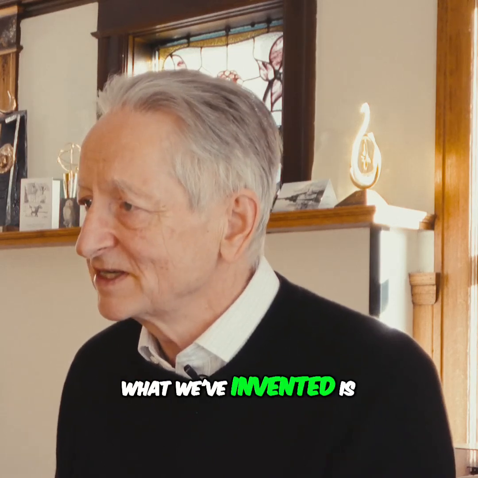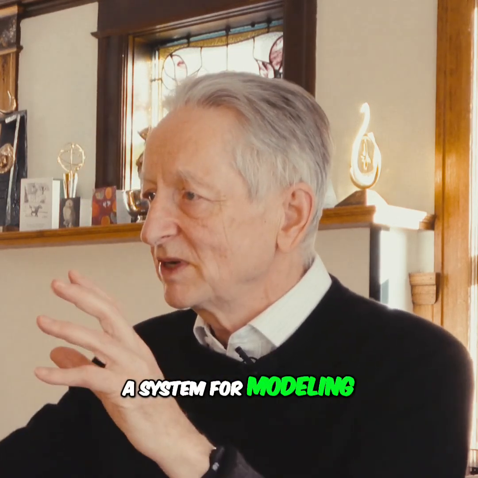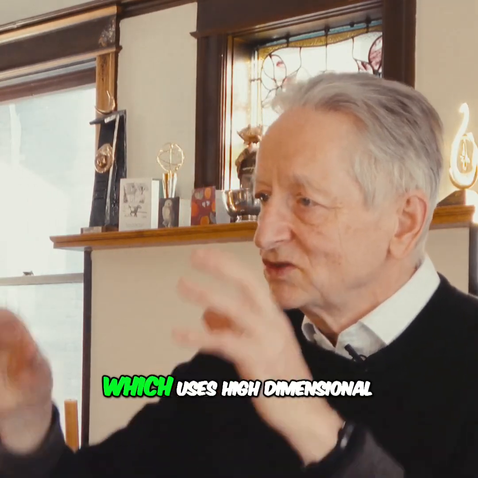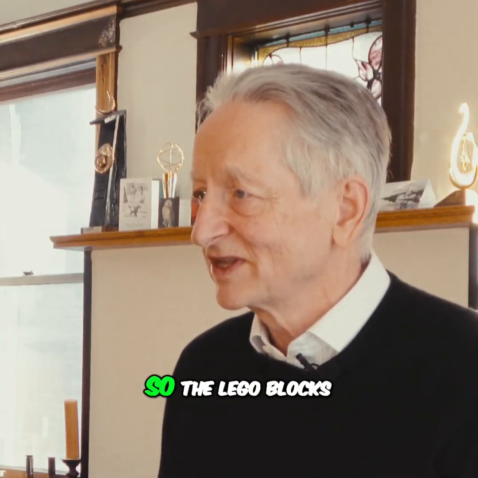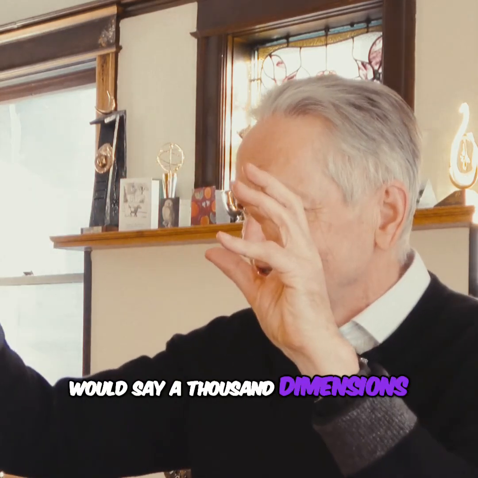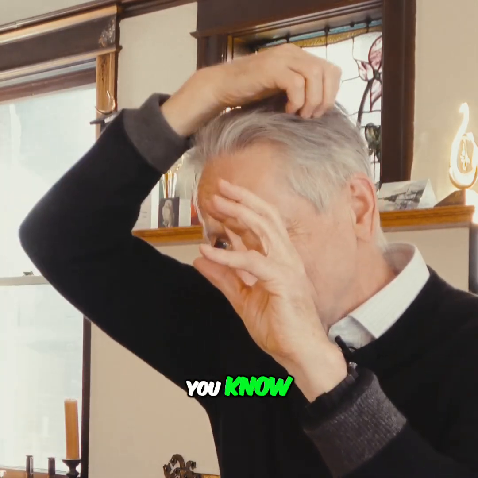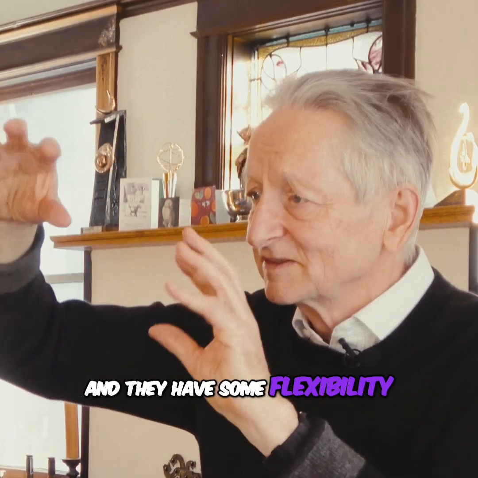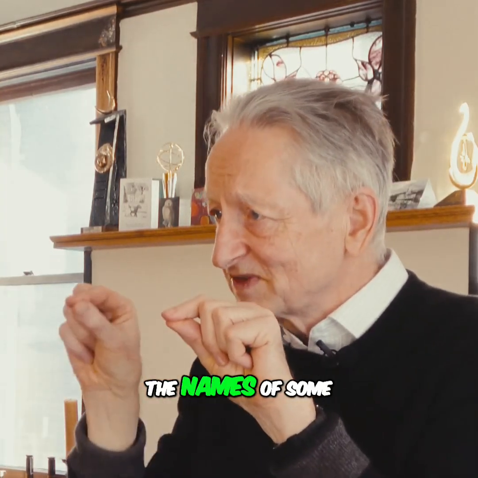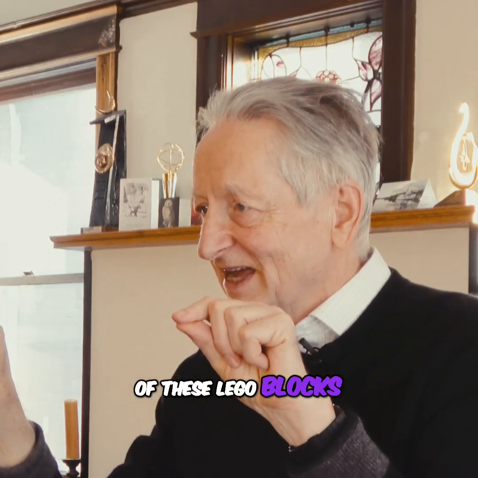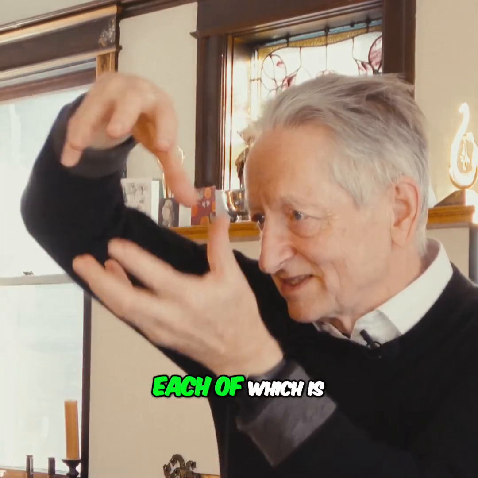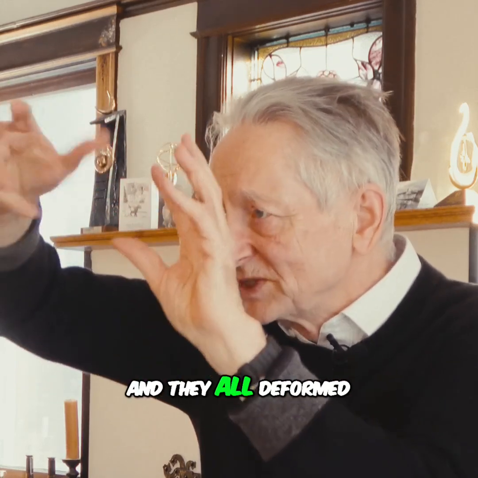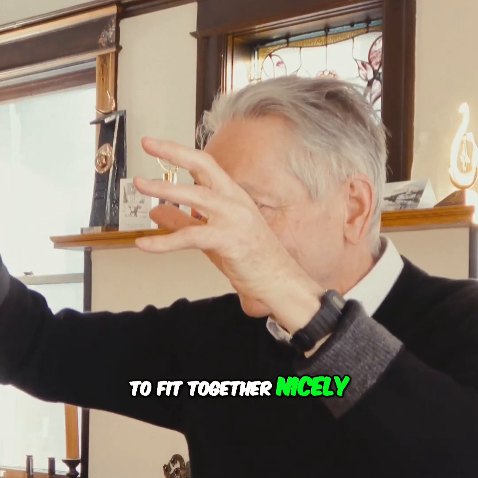So what we've invented is a system for modeling much more complicated things than the 3D distribution of matter, which uses high-dimensional Lego blocks. So the Lego blocks with, say, 1,000 dimensions. And if you're a mathematician, you know 1,000-dimensional spaces are very weird things. And they have some flexibility. And I give you the names of some of these Lego blocks, each of which is this 1,000-dimensional underlying shape. And they all deform to fit together nicely. And that's understanding.